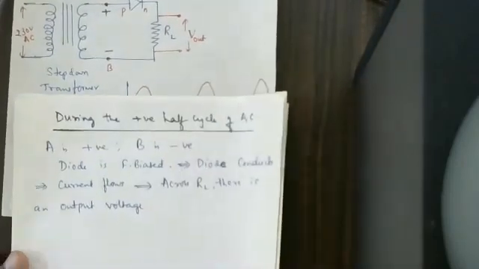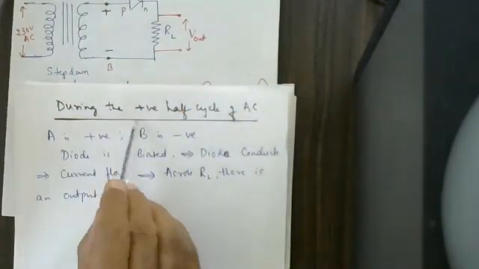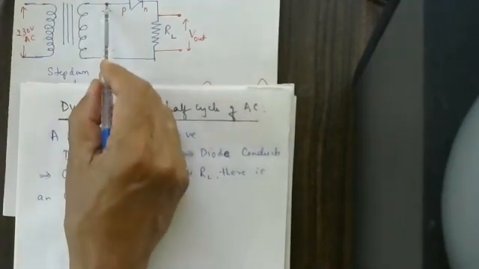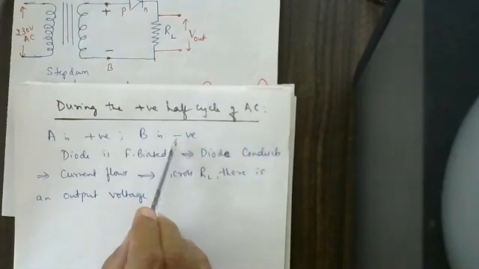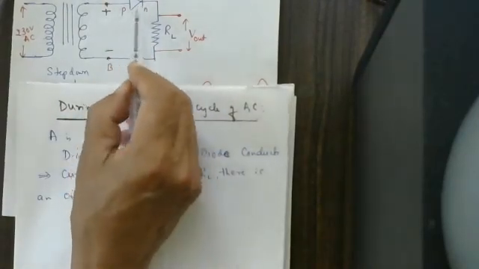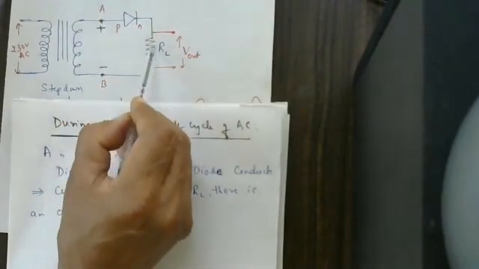Coming back here. During the positive half cycle of AC, what is happening? A is positive, B is negative. P is connected to positive, N is connected to negative, therefore the diode is forward biased. As the diode is forward biased, current starts to flow.